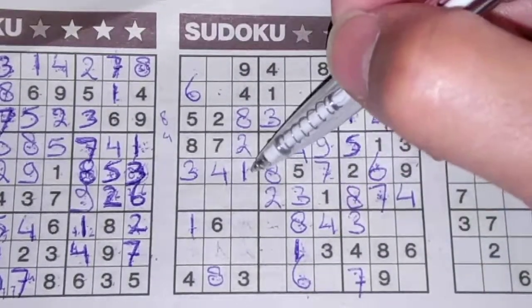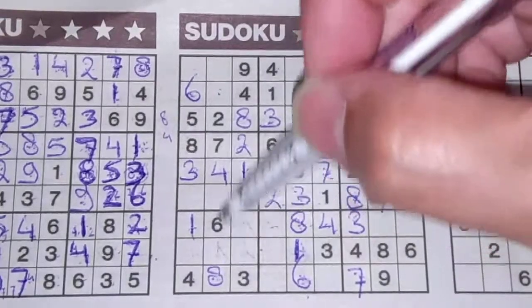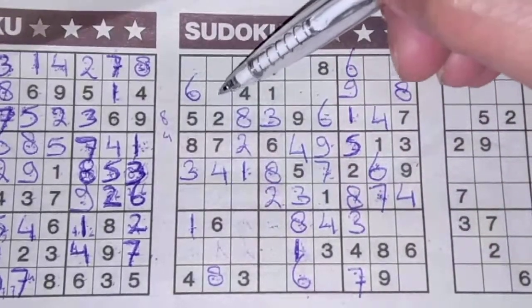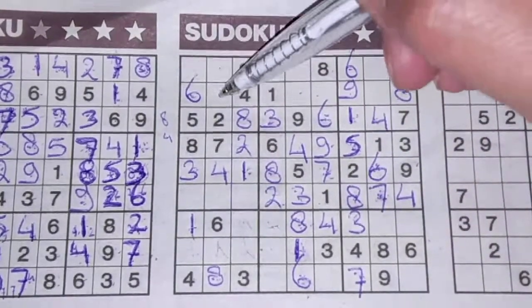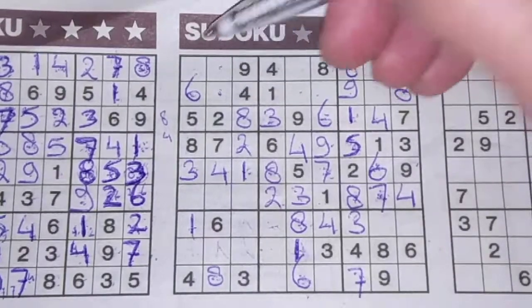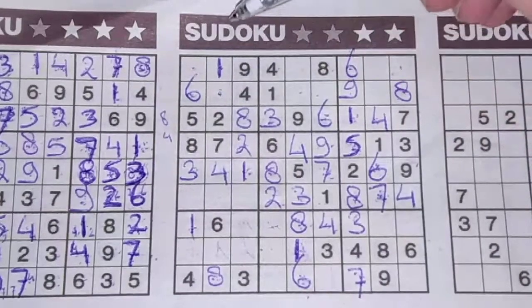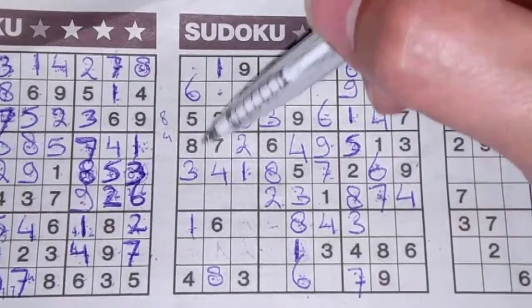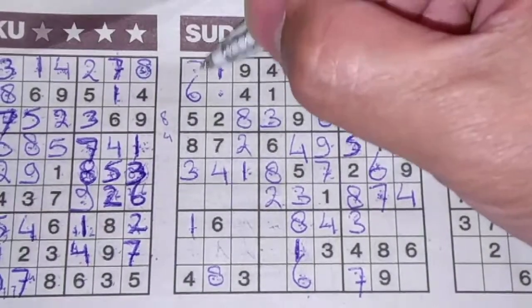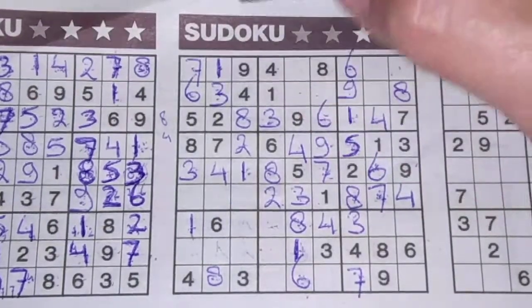1 in the first column, 1 in the third column, so in the second column, the column between, the only 2 places for the 1, here or there. I see here 1, no 1 there. 1 should be here. 2 numbers left in this big square for the numbers 3 and 7. We have a 7 here, no 7 there. 7 should be here, and the 3 goes there.